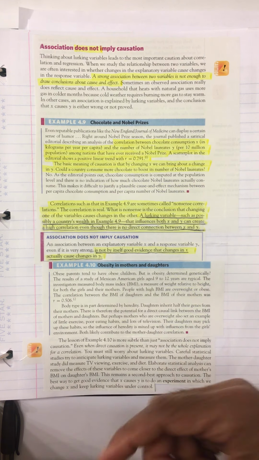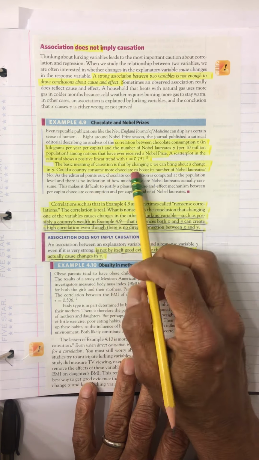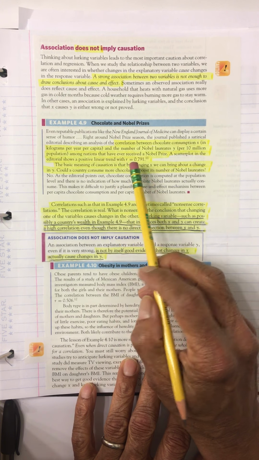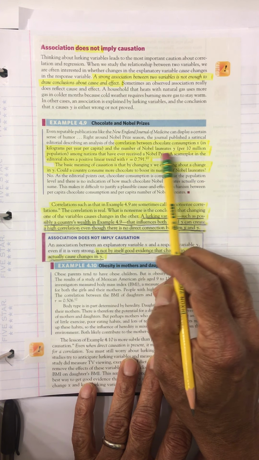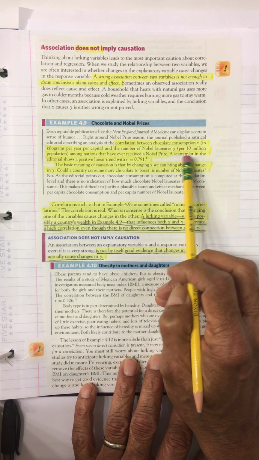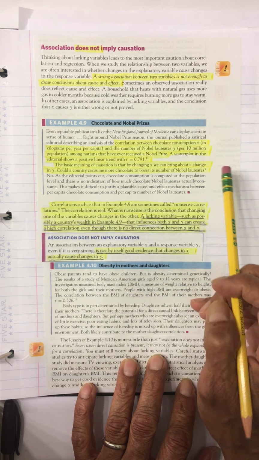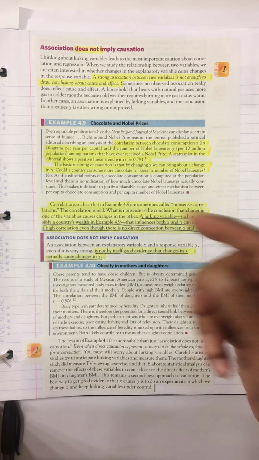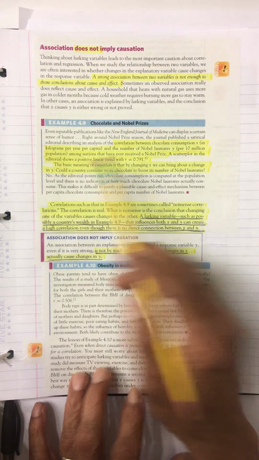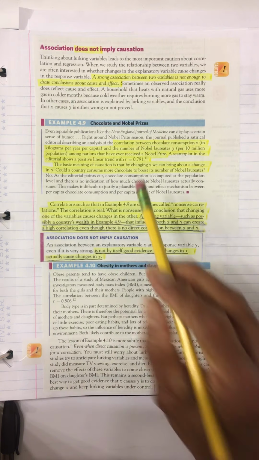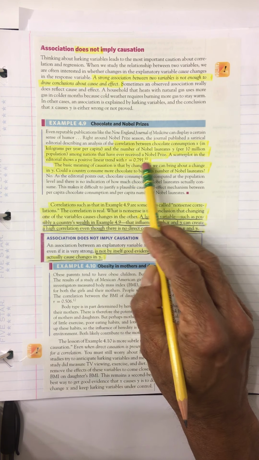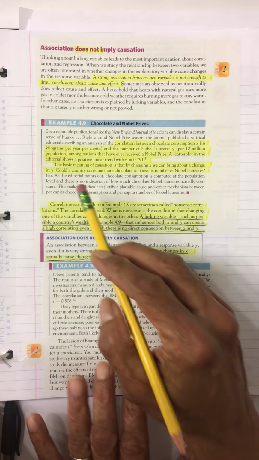What they saw is that there's a huge correlation between the number of Nobel Prize winners per 10 million population and the chocolate consumption. The correlation is 0.791.